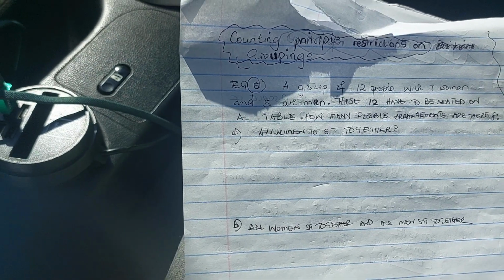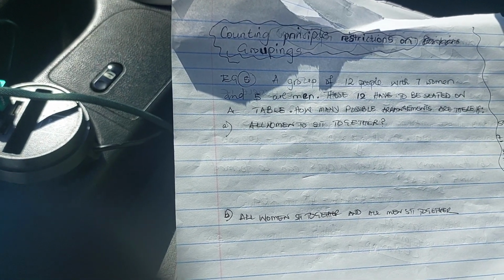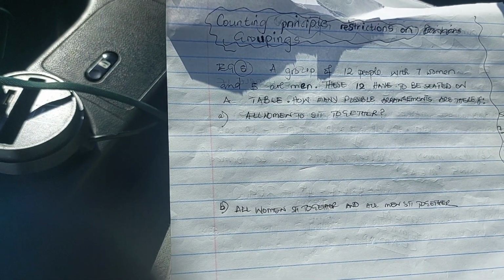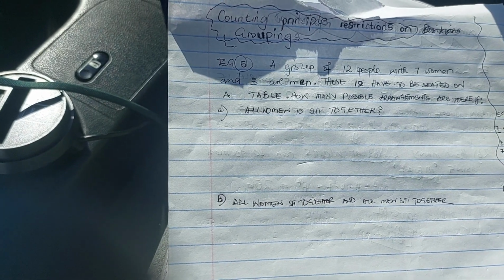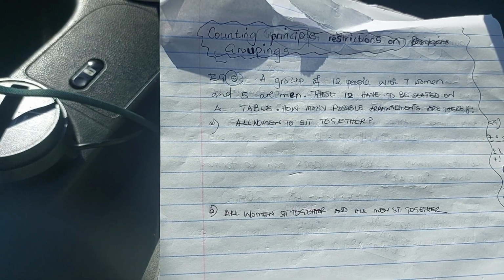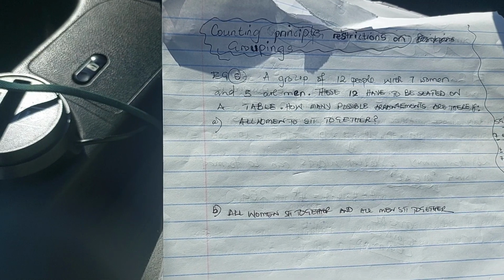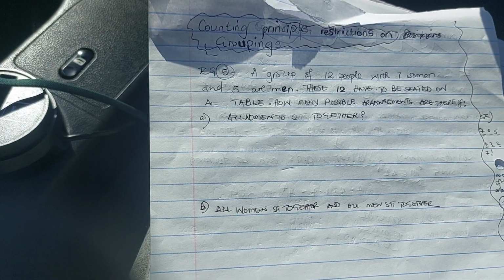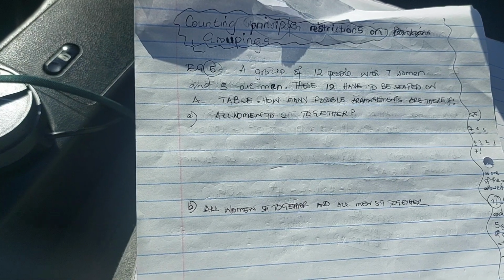Then lastly, let's have counting principles: restrictions on groupings, right? It means we've got groups, but we are restricted. This question says a group of 12 people, with 7 women and 5 men. These 12 are seated at a table. How many possible arrangements are there if they are to sit together?